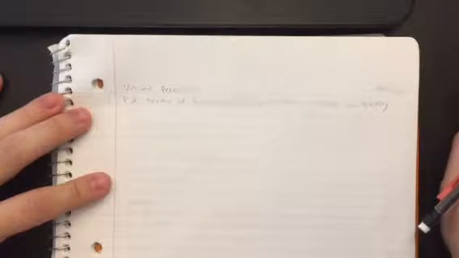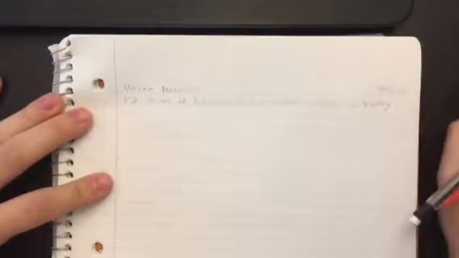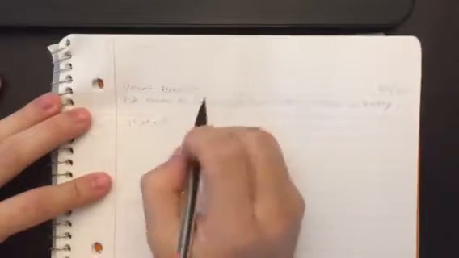Okay, let's do this. So let us start off with number 1 from the homework. The equation that I'm given is y equals x to the second minus the square root of x.